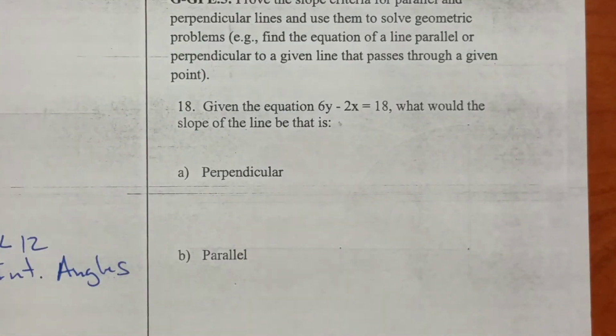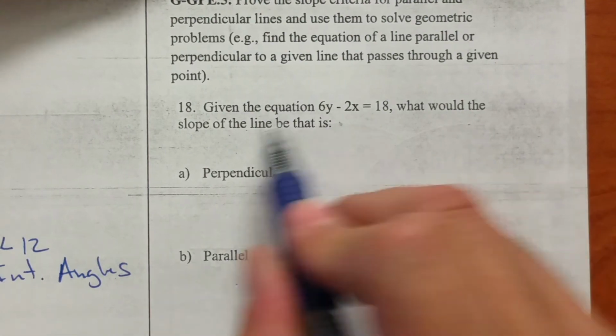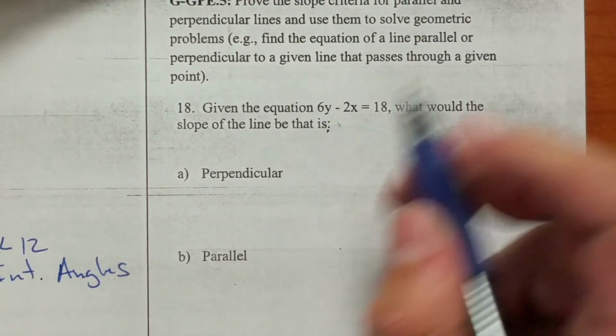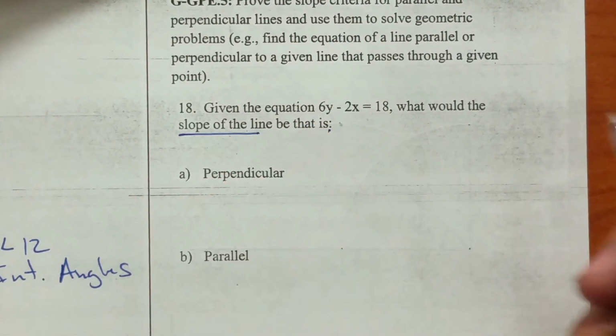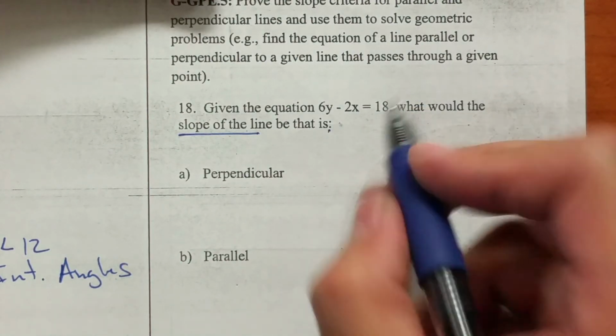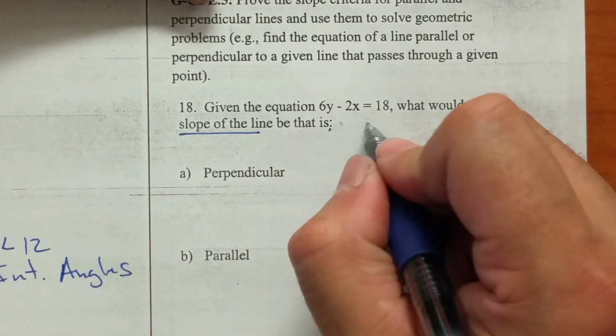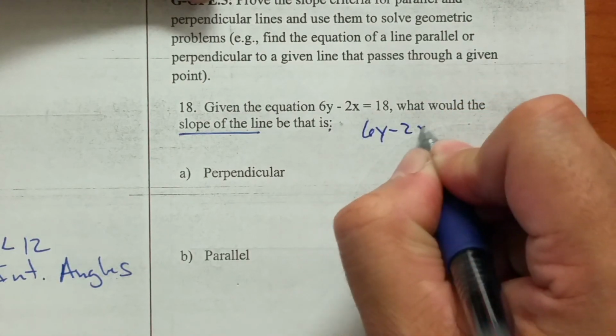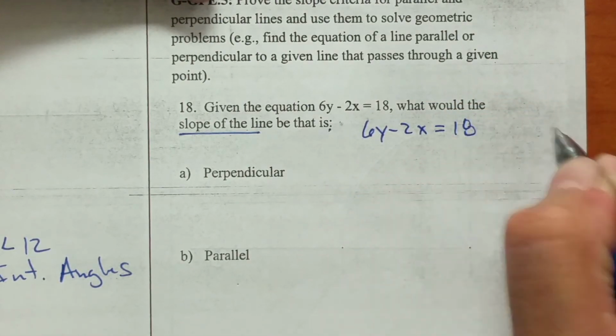Number 18. Given an equation, what would the slope of a line be that is parallel or perpendicular? It's only asking for the slope, not the equation. To do this, we need to turn it into slope-intercept form. So I'm going to rewrite this: 6y minus 2x equals 18.